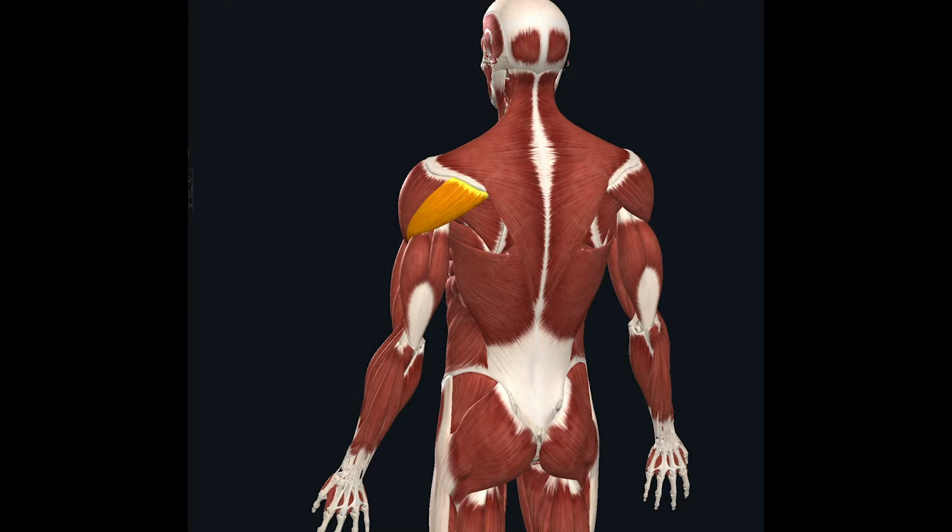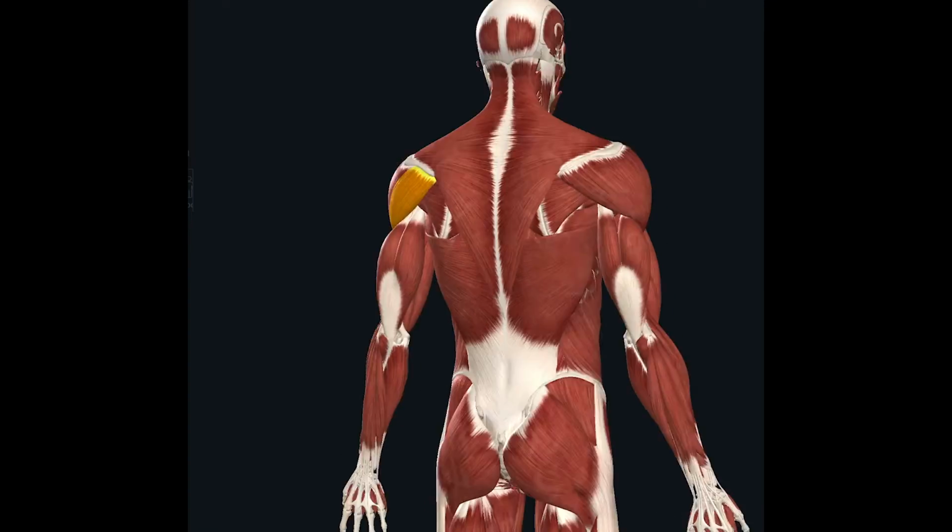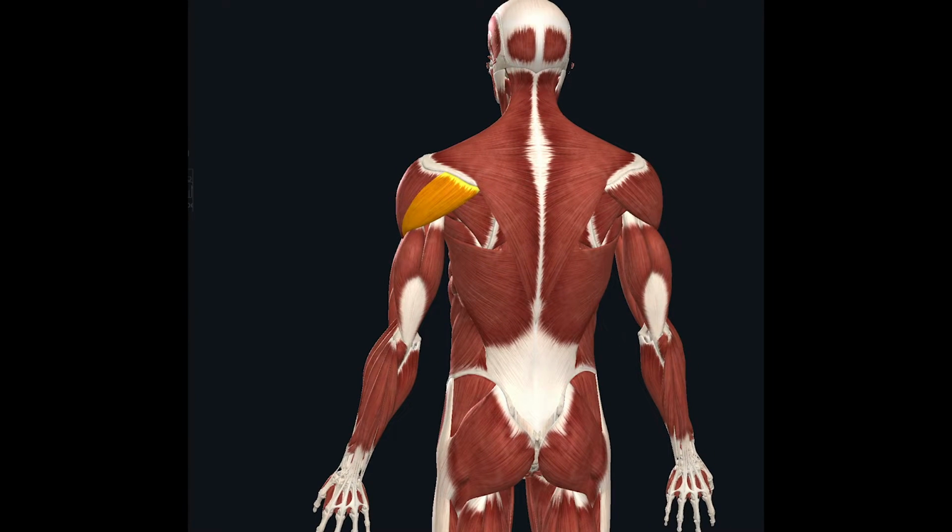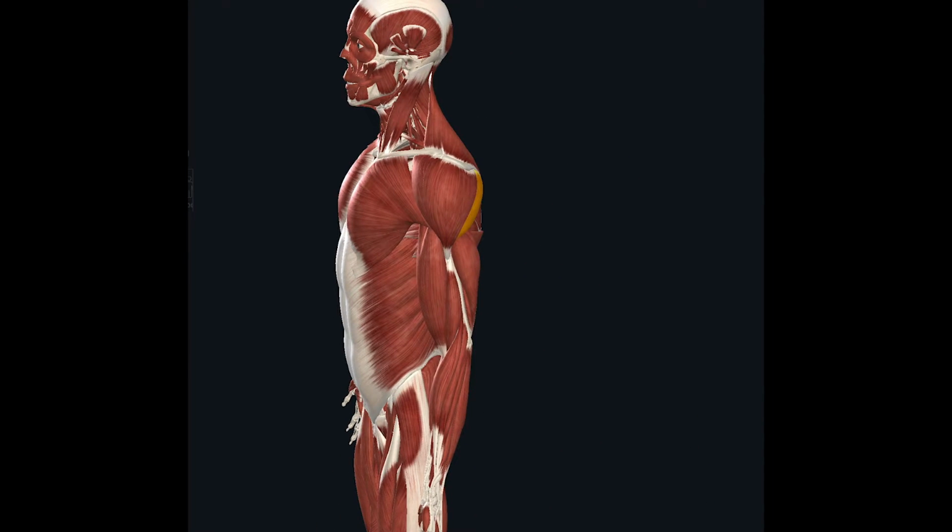And the deltoid also abducts the arm. So bringing the arm out and away from the body from midline, so abduction, and then extension of the arm. So again, extension is bringing the arm backward. The deltoid also flexes the arm, which is bringing the arm forward. So it flexes the arm at the shoulder joint.